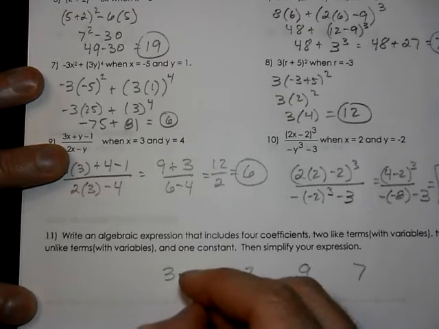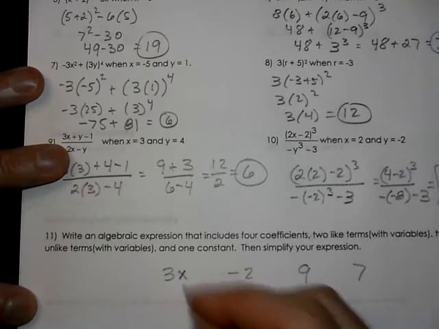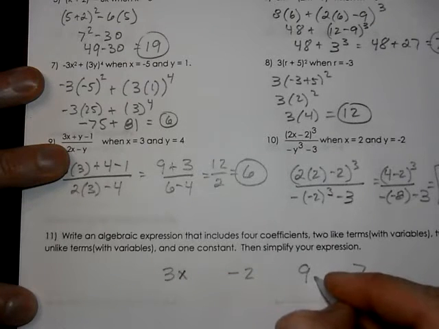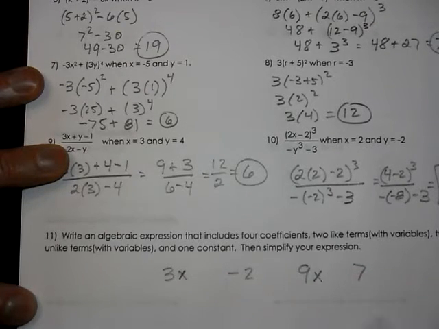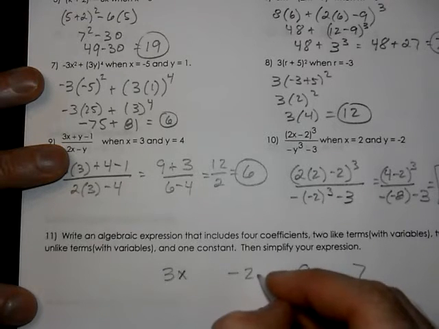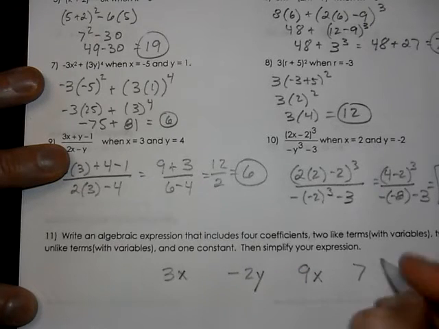So this is going to be x, and maybe come over here and call this one x. So now they're like terms. 2 are going to be unlike terms. So we could call this y.